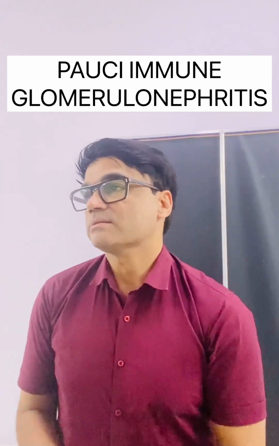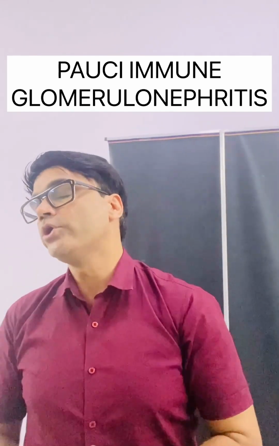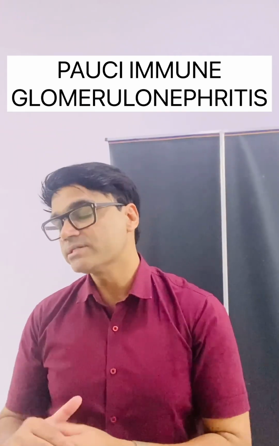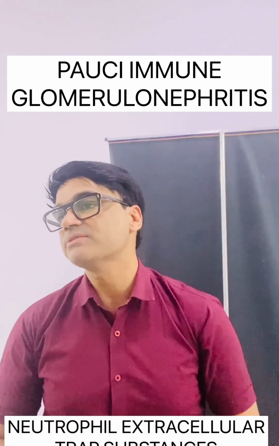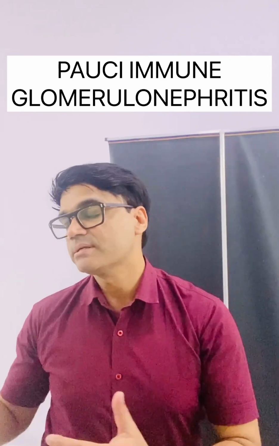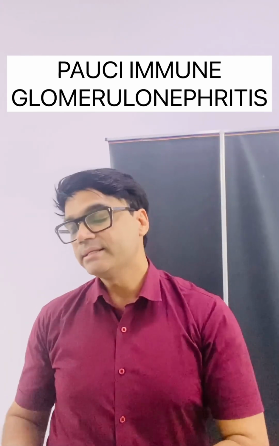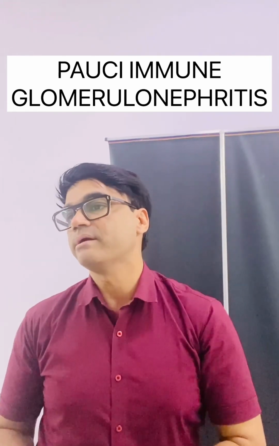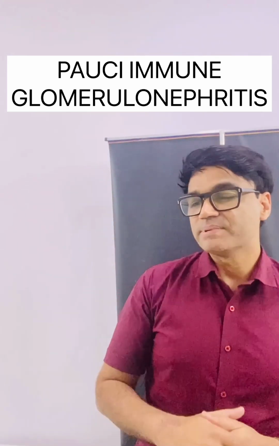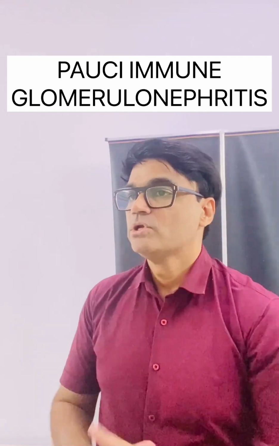Now we come to the mechanism of vasculitis. How does vasculitis develop? Actually, what happens is the activation of the neutrophils by Fc receptors. There is the release of substances which we call NETs, neutrophil extracellular traps. These contain chromatin and granules, and these proteins, the granules and chromatin, damage the endothelial cells. So what happens?